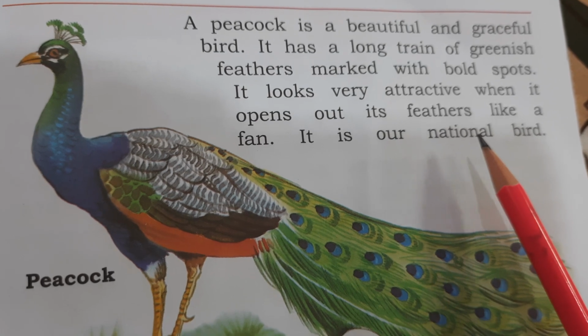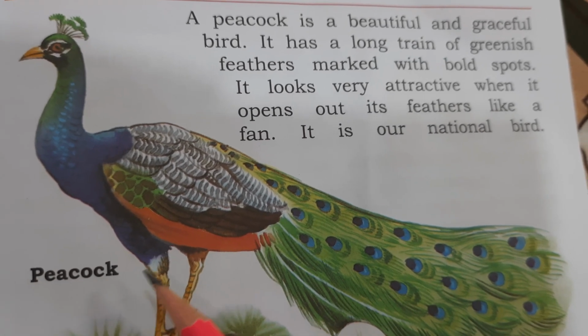Peacock is our national bird. P-E-A-C-O-C-K, peacock.